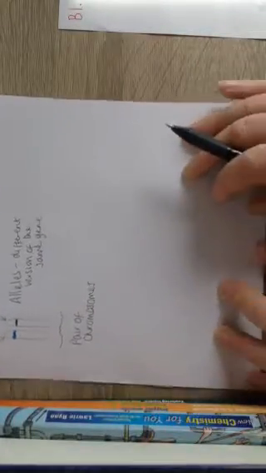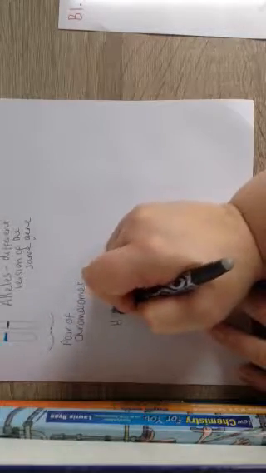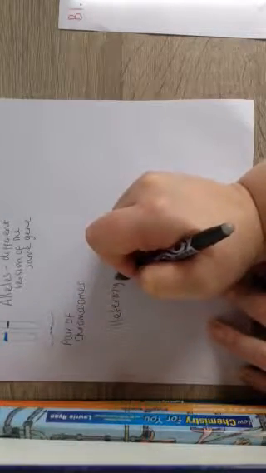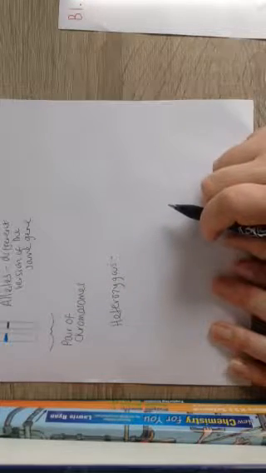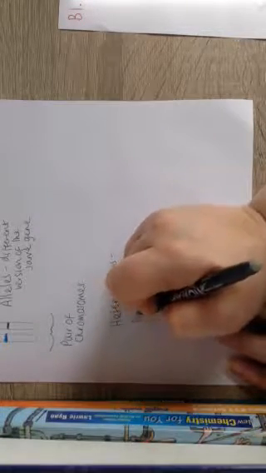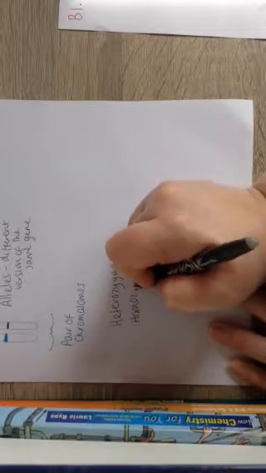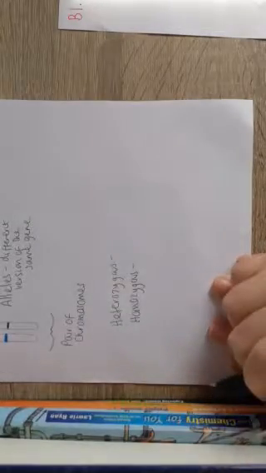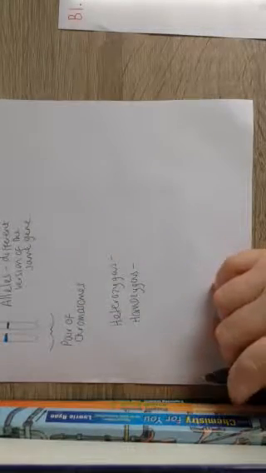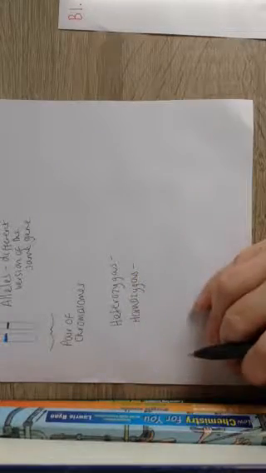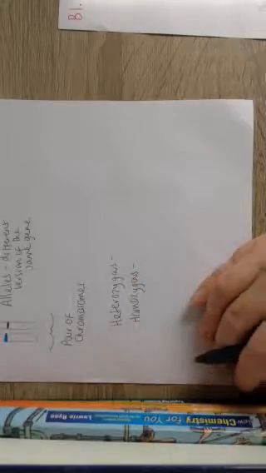Now, when those alleles are different, we call that heterozygous. So what heterozygous means is they've got two different alleles. If it's homozygous, then that person has got two of the same alleles. Now, those same alleles can either be dominant or recessive.